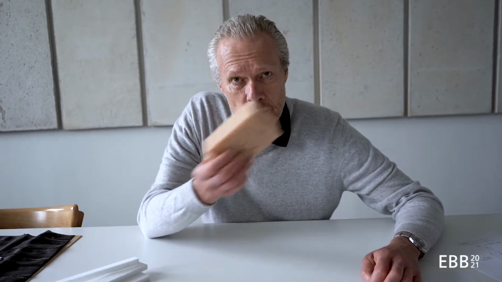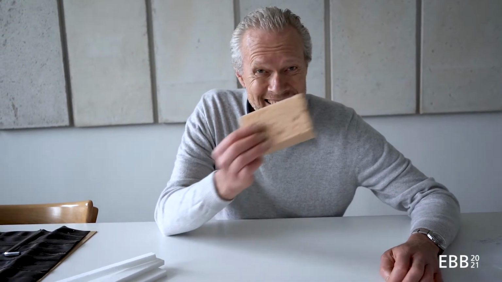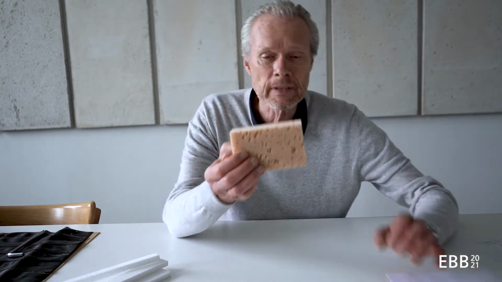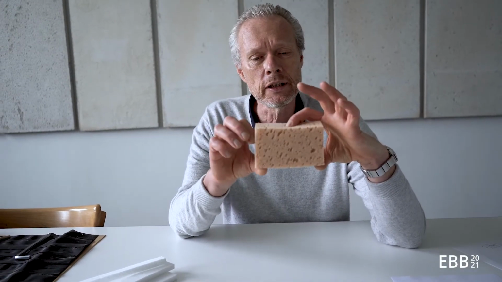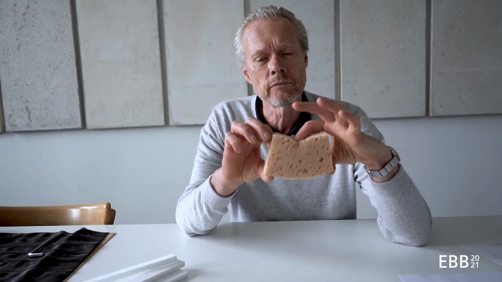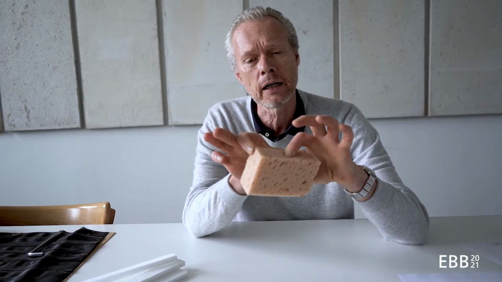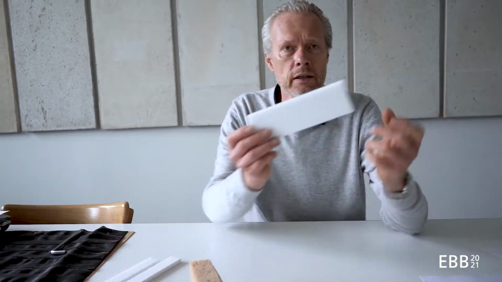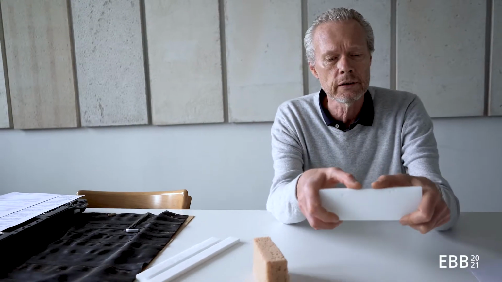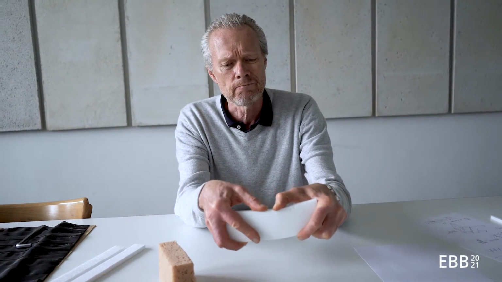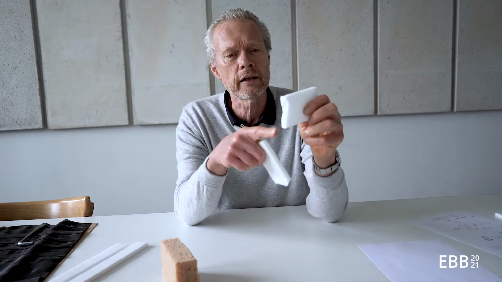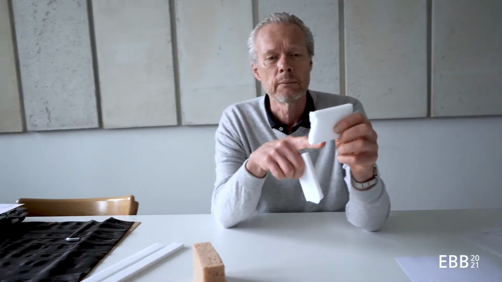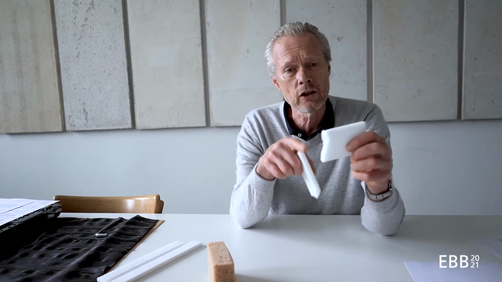So this is not a sponge as you might think, it's a model of a beam. And if I apply a load on it, you will see that the upper part gets shorter and the lower part gets a little longer. If I take another beam like this one and I put a load on it, it will break from the bottom up, because in the lower part it gets longer and in the upper part it gets shorter.